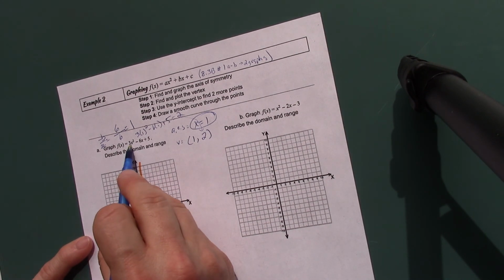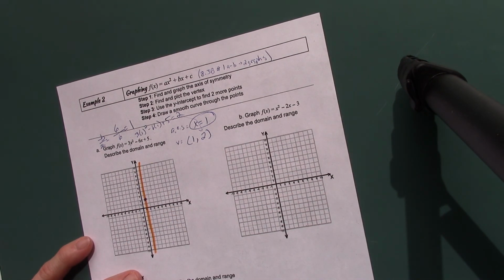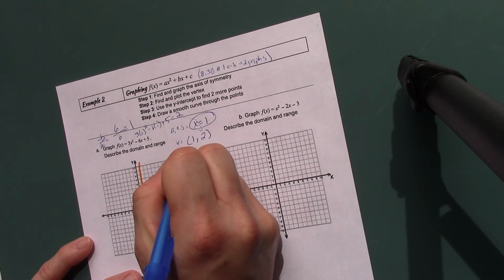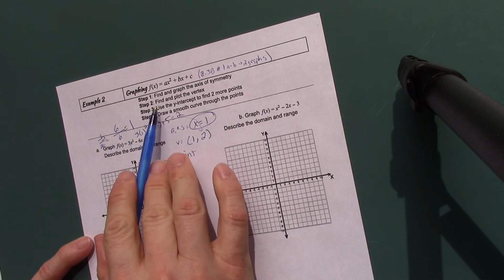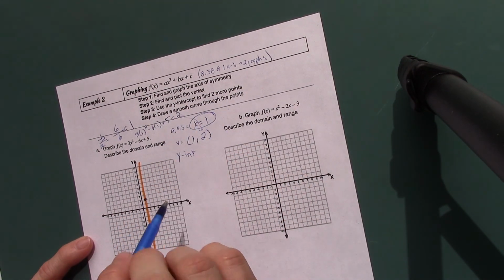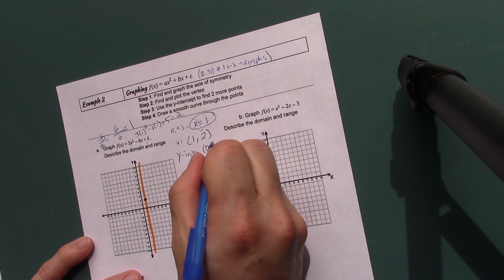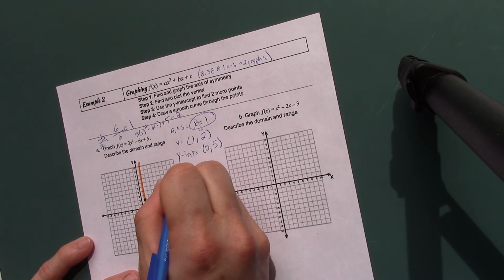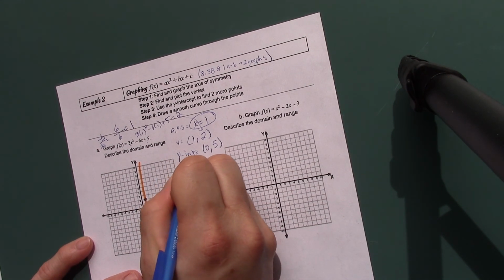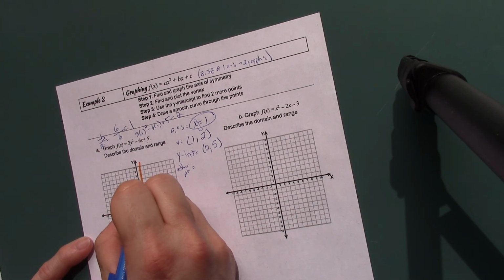I know that that's positive, so it's going to open up. But how am I going to get these other points? Well, I know I can do the y-intercept. It says find and plot the vertex. We just did that. Use the y-intercept to find 2 more points. So the y-intercept is 0, c, and c is 5. Okay, so then the other point, that's what it wants us to do here. So 0, 5, right here.